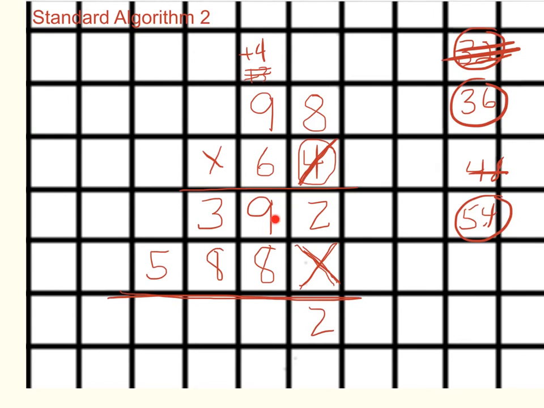We have 9 times 8, which is 72, so I'm going to put this 7 down and carry the other digit over here. 1 plus 3 is 4, plus 8 is 12, and I'm going to carry my 1. 1 plus 5 is 6. The answer to 98 times 64 is 6,272.